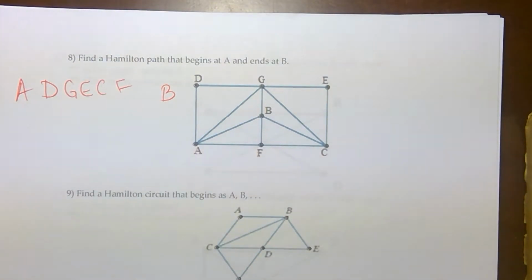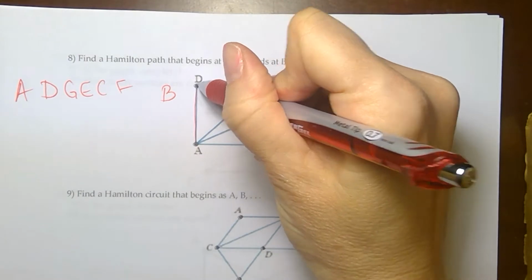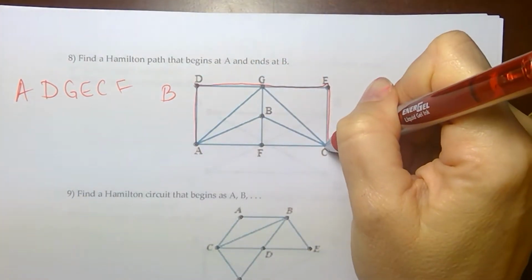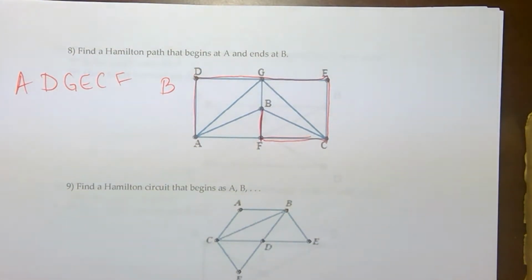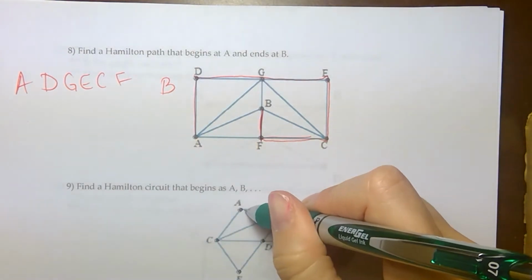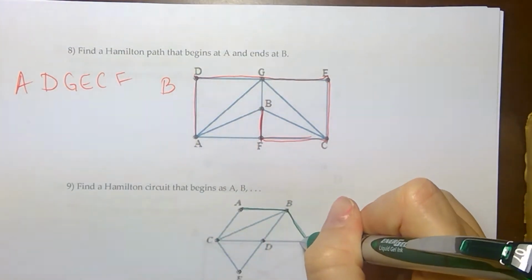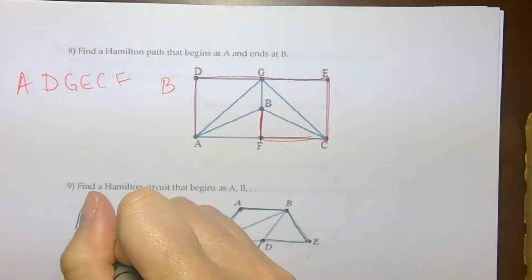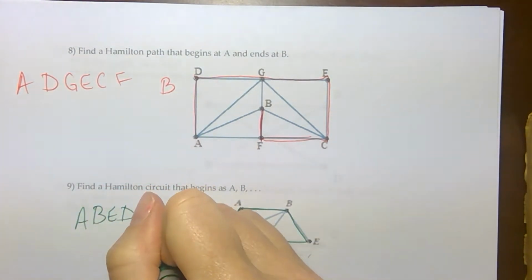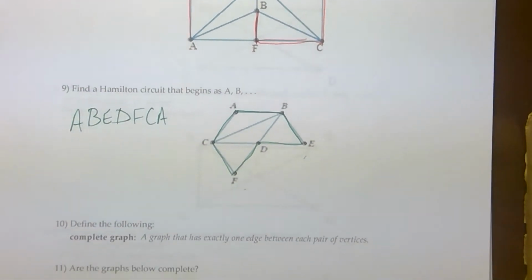Okay, so hopefully you discovered that if you travel around the outside and then up to B, there is your Hamilton path. Every vertex has gone through at least once. No edges are repeated. We did leave out edges, but that's fine. The next one asks you to find a Hamilton circuit that starts with AB. Well, a circuit is going to start and end at A. If I travel around the outside edge of my graph, I go from A back to A. A, B, E, D, F, C, A is that Hamilton circuit.